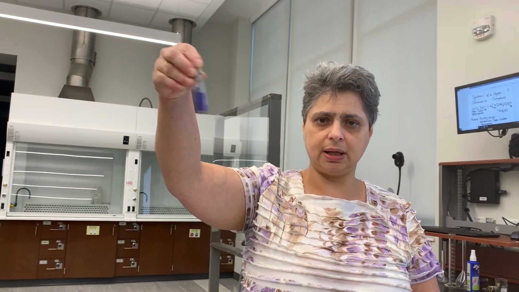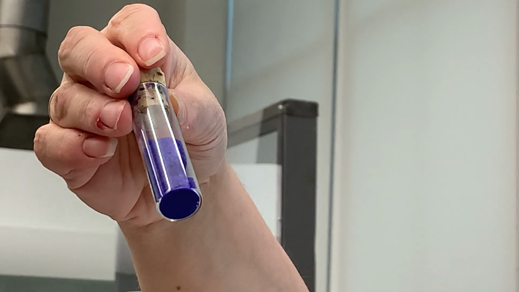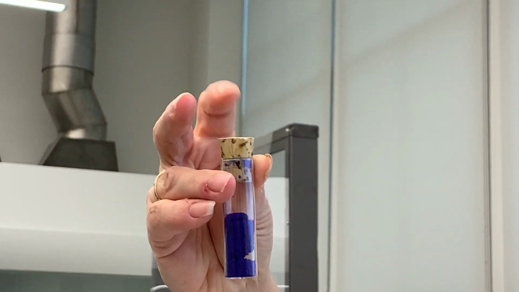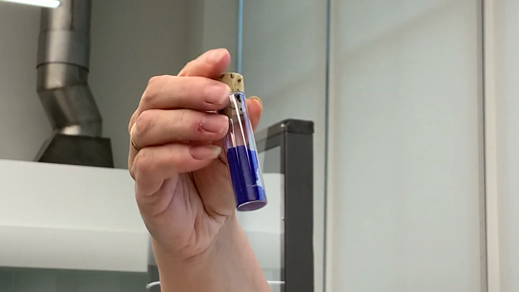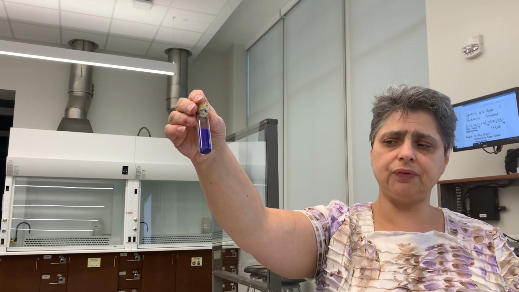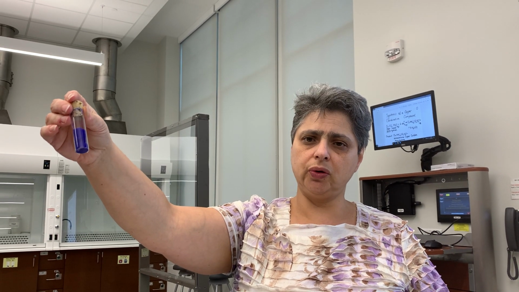So this compound is a purple solid. I have some from a previous semester here in the vial so you can see what it should look like when you're done. Each of you will be provided with a glass vial with a cork stopper like you're seeing here, and you'll be able to make this compound, and after drying it on a paper towel, you're going to place it in this vial and put it in your drawer for the following week when you will actually analyze it.